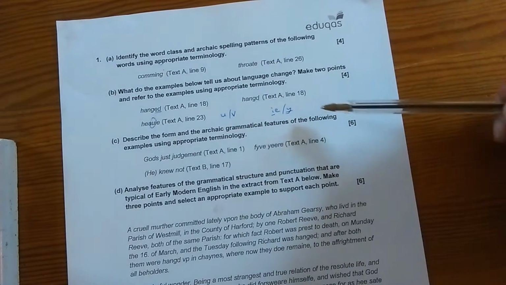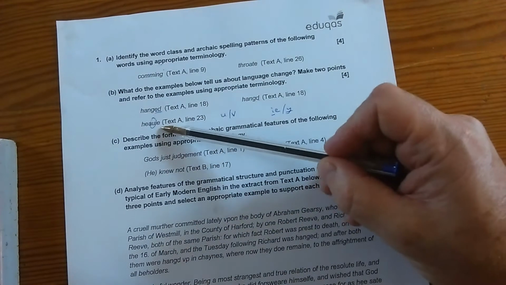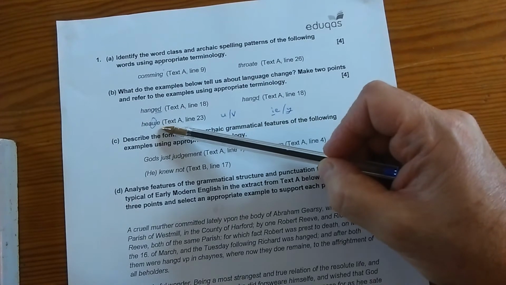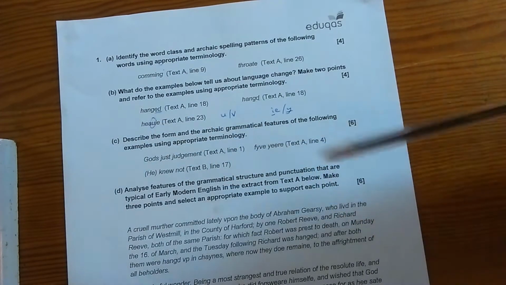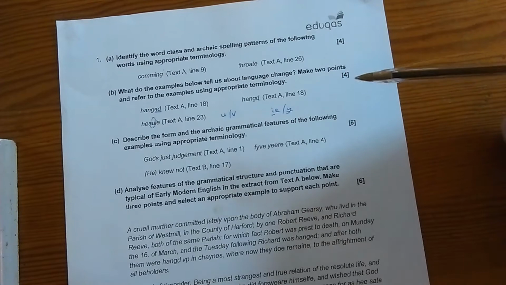The second example here is heavy, and as you can see I've circled off a couple of things. First of all, again, what's the word class? In this case, heavy being an adjective to describe, you'd think, the weight of something, but in this context it's talking about the seriousness of something, which has got a semantic sense, a similarity there. And you have to describe what's happening.